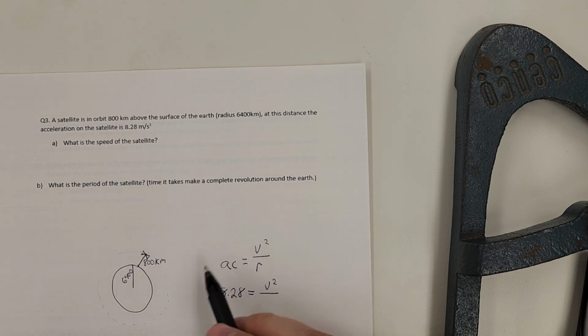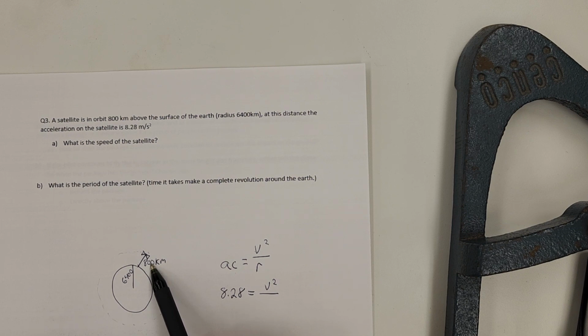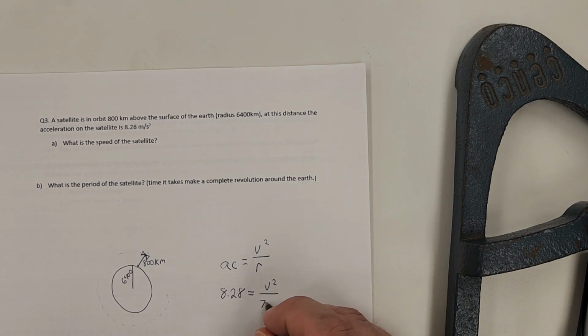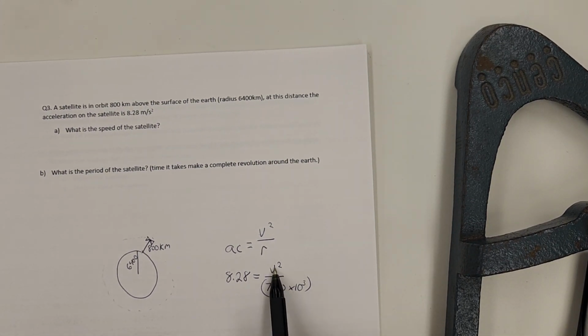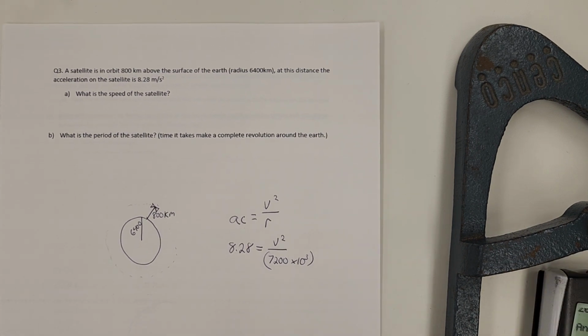And the radius is where everybody goes wrong. We need 6,400 plus the 800. So we're going to have 7,200 kilometers. So that's times 10 to the third meters. Okay, so now to get velocity by itself, you're going to multiply r on both sides. That'll cancel it from here. And then we'll take the square root of the entire thing in order to get velocity by itself.